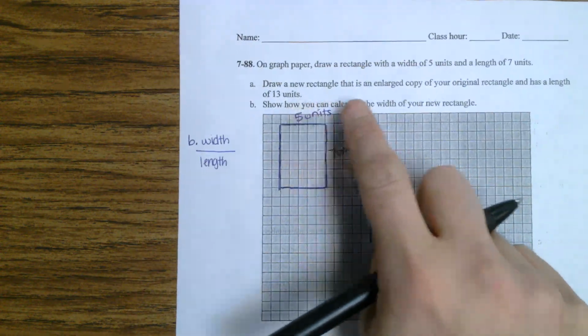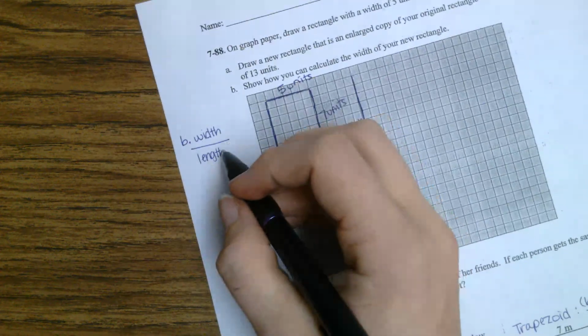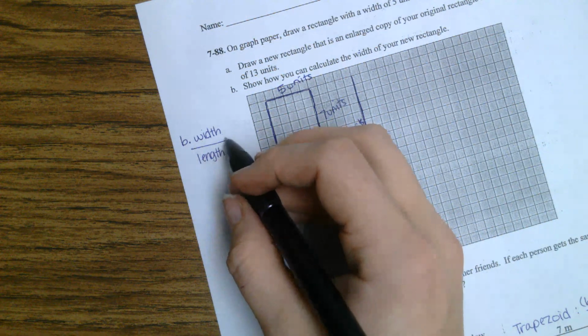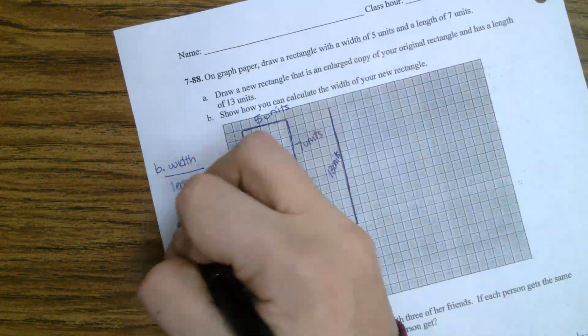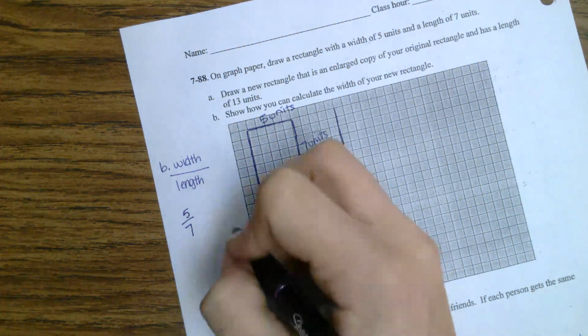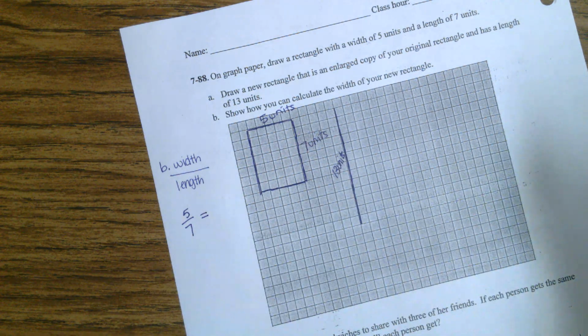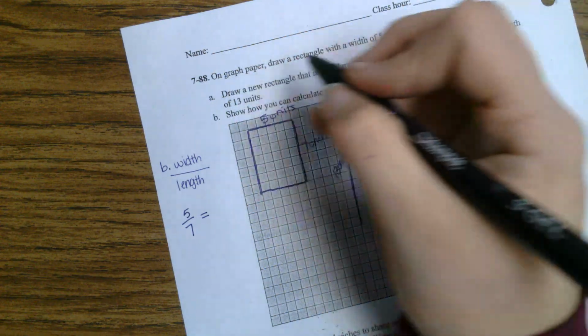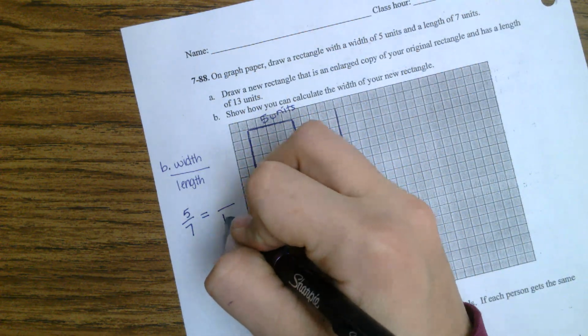So part B says show how you can calculate the width of your new rectangle. I've started it here. I have my width and my length. So I want to take my width, which is 5, and my length, which is 7. I want to compare it. Okay, I made an equivalent fraction with my new one, but I don't know my width. I do know my length.